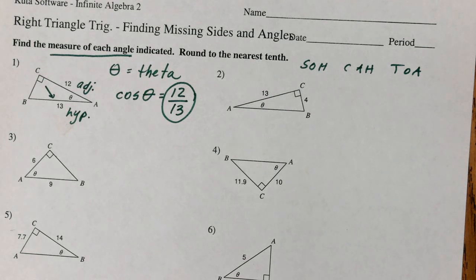Now, if it's asking for a degree measurement, then you would actually work it out and divide it, so 12 divided by 13. We'll just leave it as 12 over 13 for now.